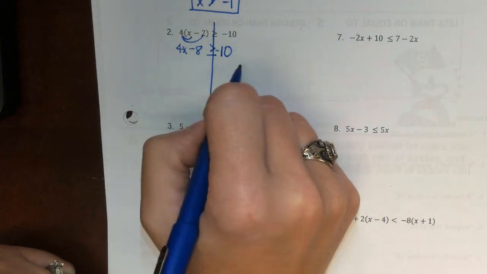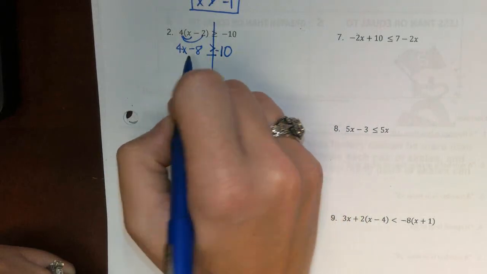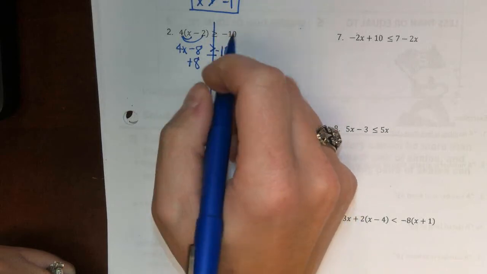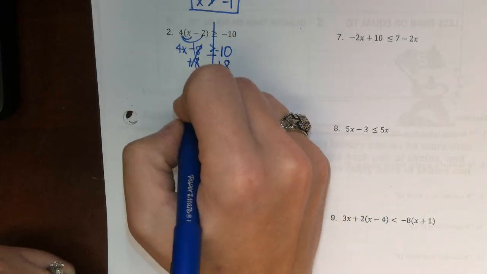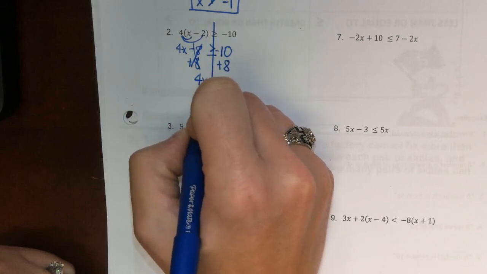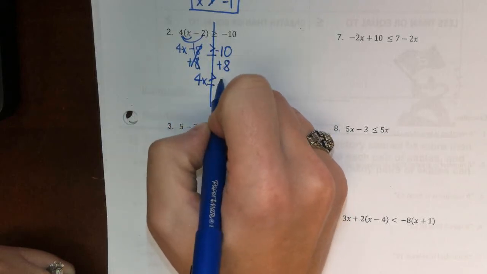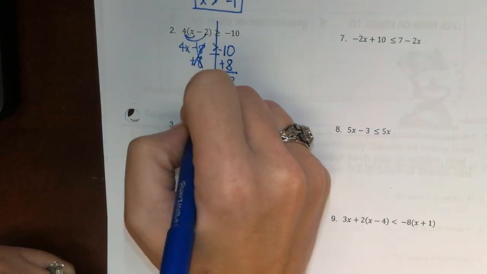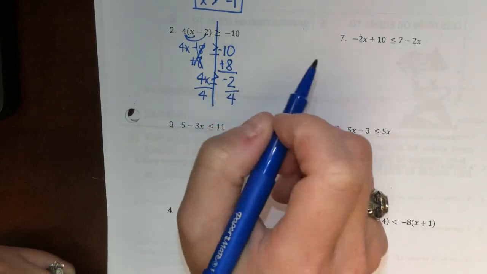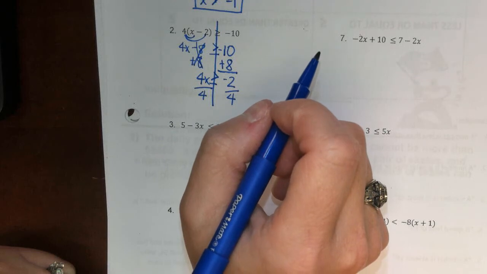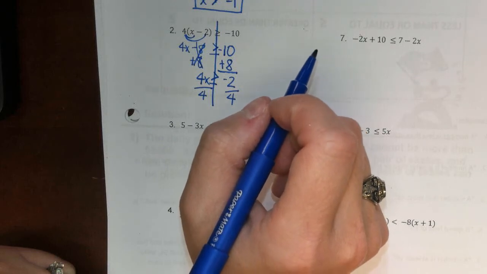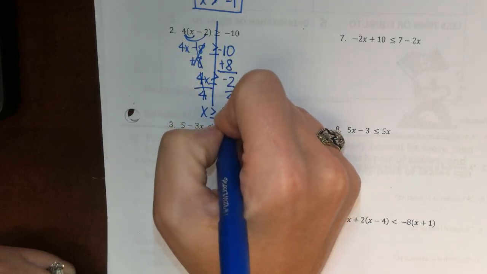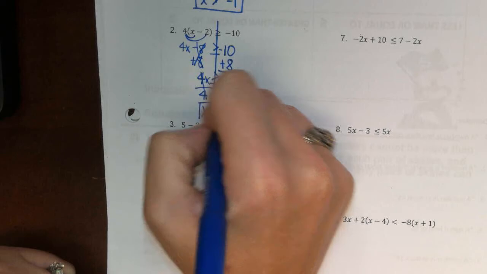And now we can move some things around to get the x by itself. So we're going to start by adding 8 to both sides to get rid of this minus 8. That cancels that out, zeroes it out. We're left with just 4x is greater than or equal to negative 2. Now we can divide by 4 on both sides. It gives us an x over here. And over here it's a negative 1/2.